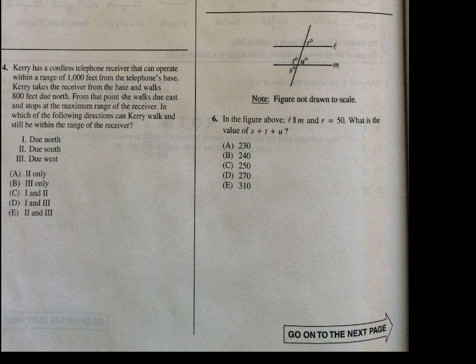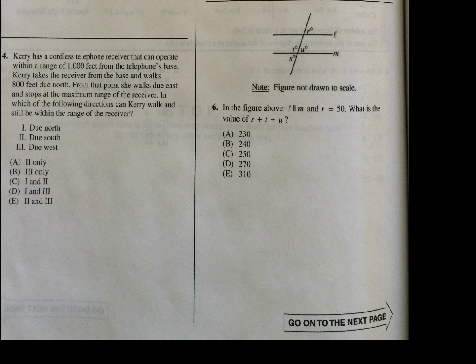Okay, Carrie has a cordless telephone receiver that can operate within a range of 1,000 feet from the telephone's base. Carrie takes the receiver from the base and walks 800 feet due north. Okay, so let's put a spot where the receiver is. There's a receiver. Okay, and then she has a range of 1,000 feet.